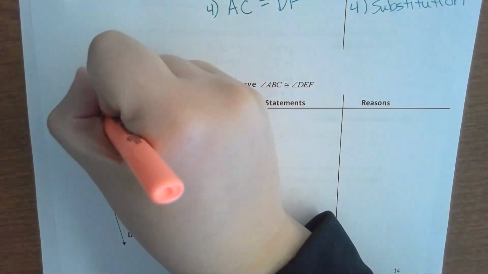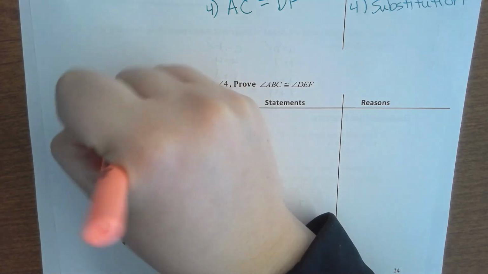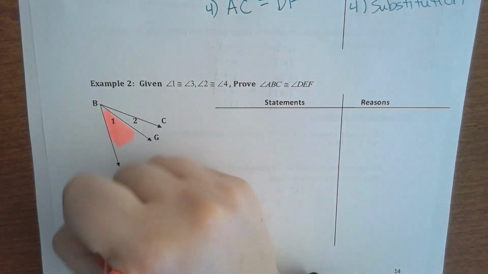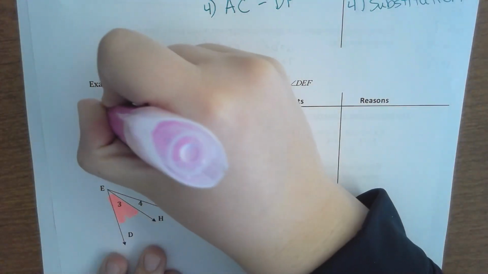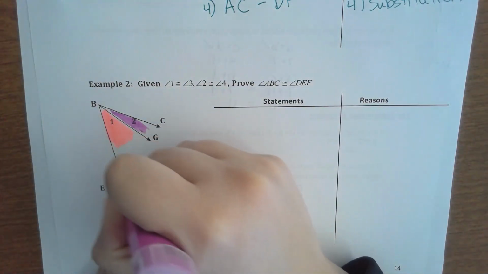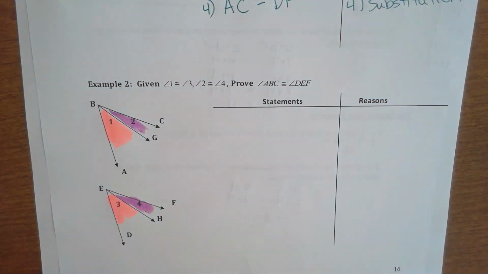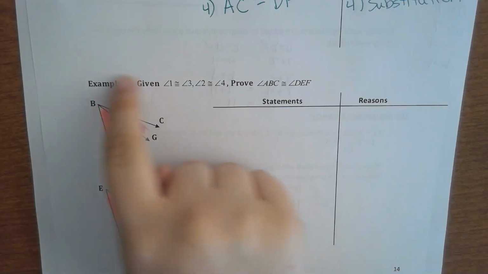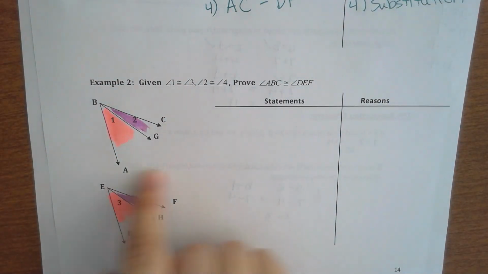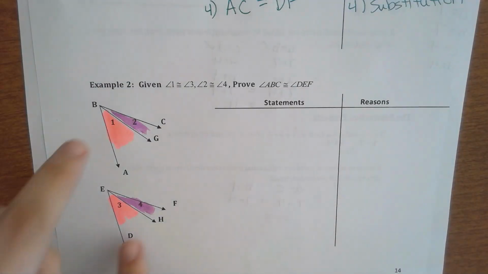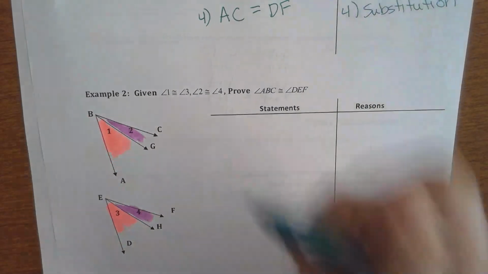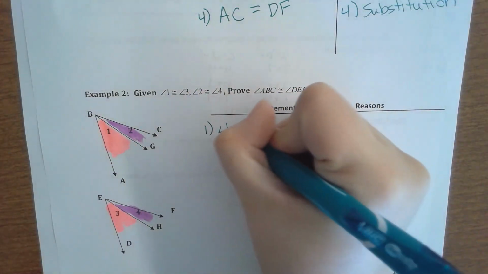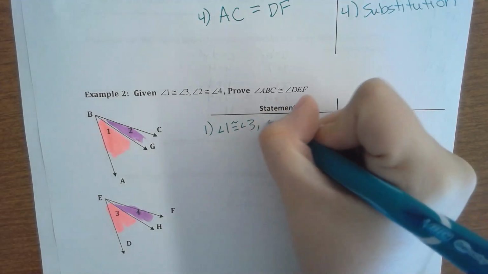Angle 1 equals angle 3. This guy equals this guy. And angle 2 equals angle 4. They want us to prove that the whole angle equals this whole angle. Well, we can see it. We can see that pink plus purple gives us equal whole things. We have to talk about it. Got my givens to start.